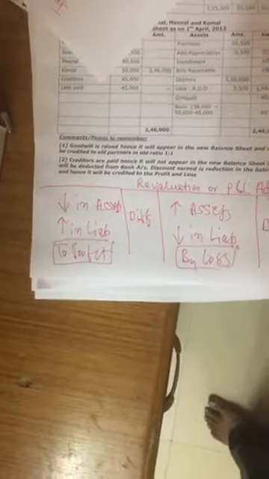Decrease in the value of assets. I am just drawing it. See, this is the account you have to prepare: the revaluation or profit and loss adjustment account.